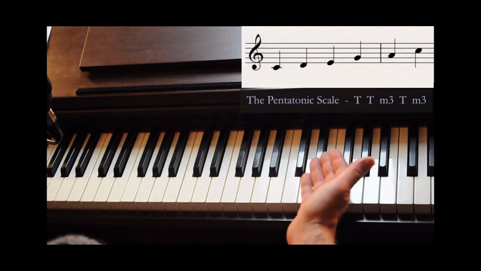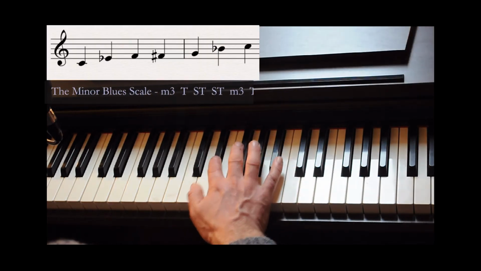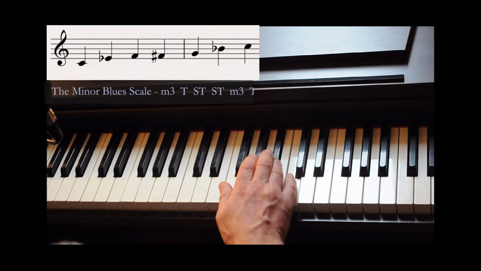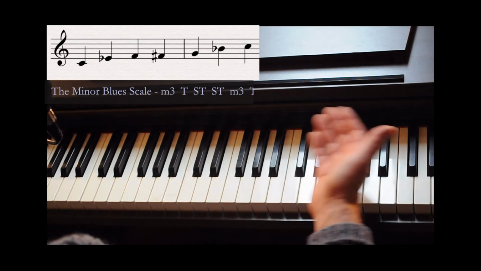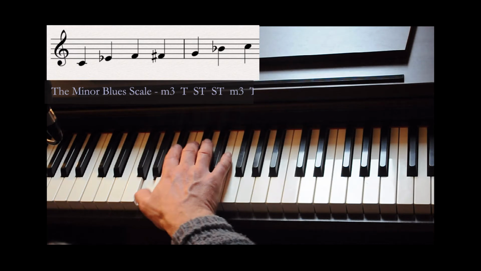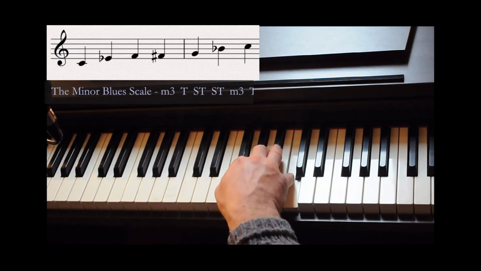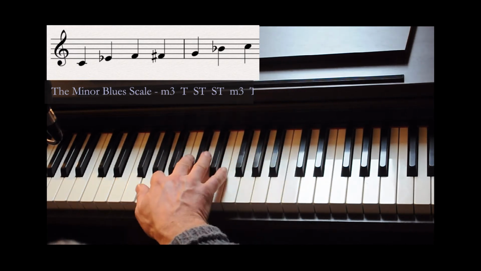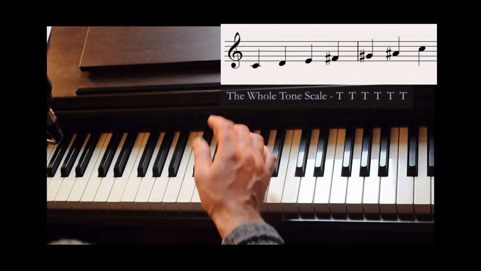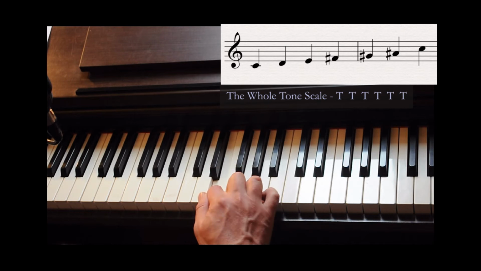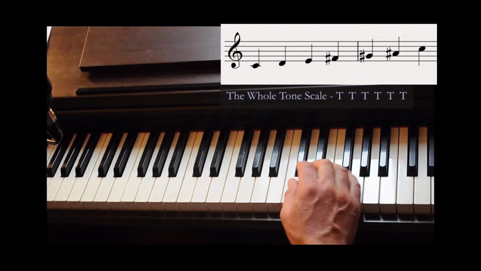Then we could use, for example, the minor blues scale. And you will notice by just playing these notes it's going to sound bluesy. Then we have, for example, the whole tone scale, which uses only tones. Tone, tone, tone, tone, tone, tone, tone, like that.